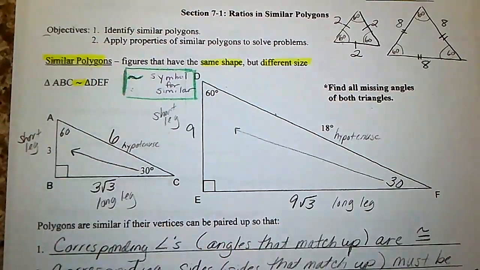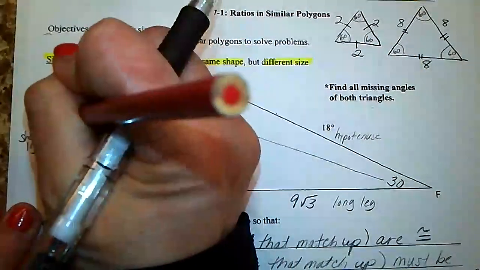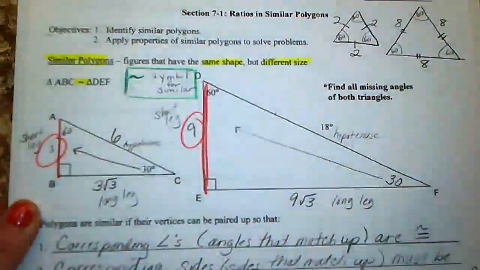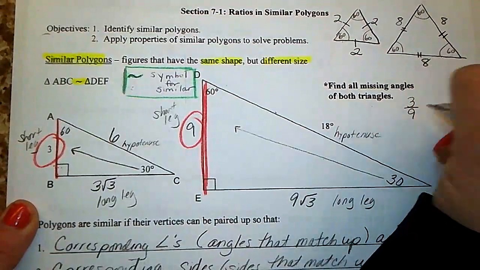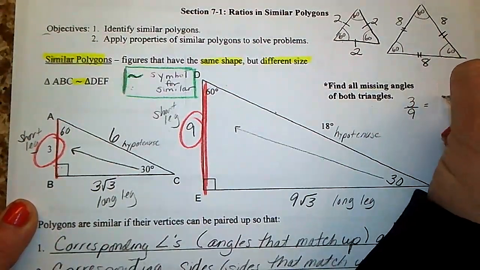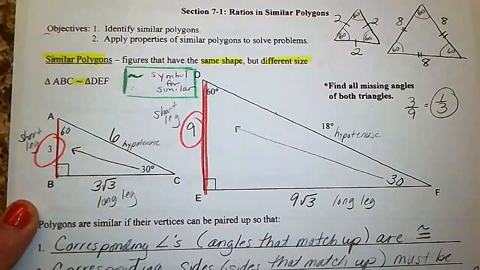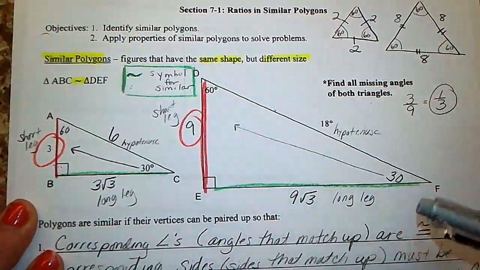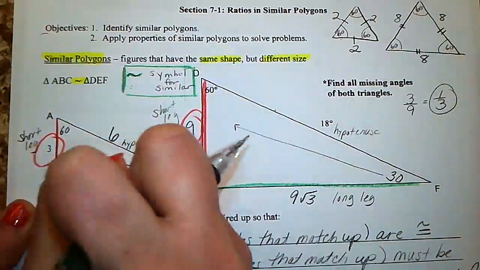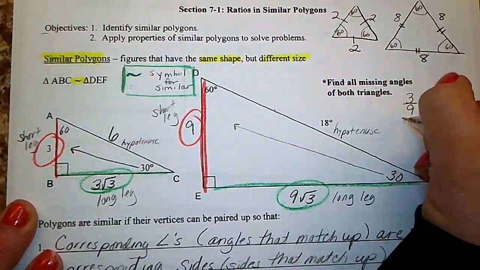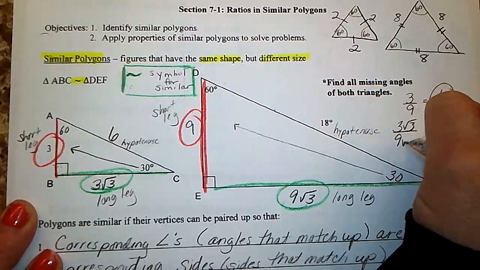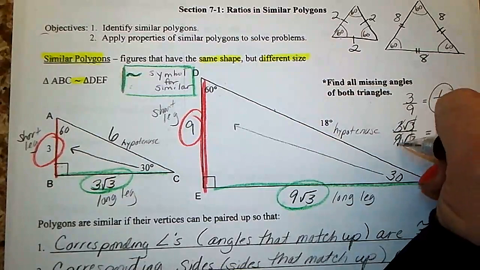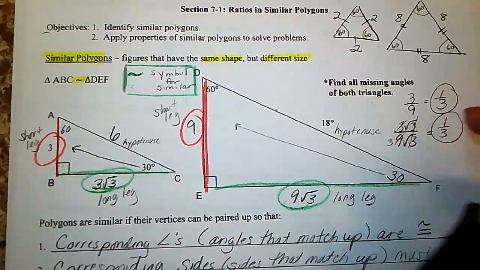But not only that, when you match up your sides that go together, this side goes with this side, right? So the 9 and the 3 match. When I create a ratio out of those, 3 over 9, I'm going to reduce that and I get 1/3. I can do the same with each pair of sides. This side here matches with this here. That's the 3 root 3 matching with the 9 root 3. So I'm going to write a ratio out of that. 3 root 3 with the 9 root 3. I'm going to reduce. They cancel out. And the 3, of course, goes into the 9 3 times. And I get 1/3 again.